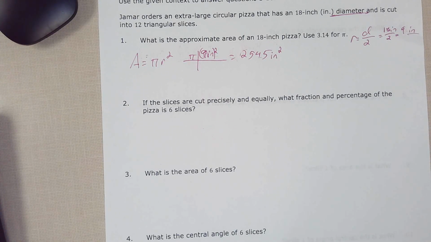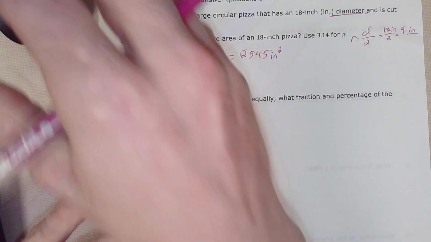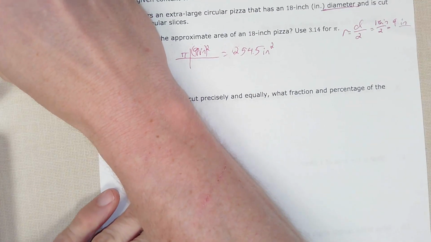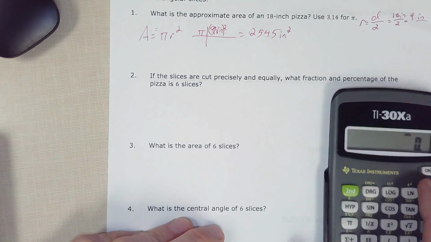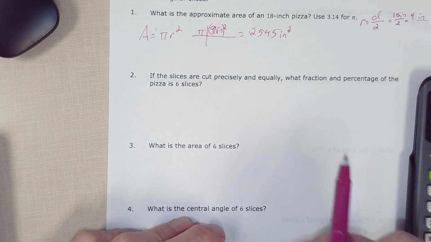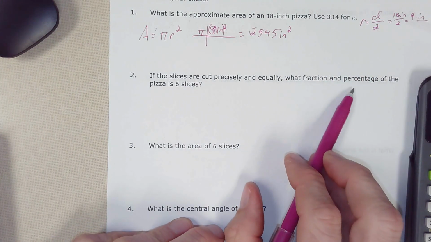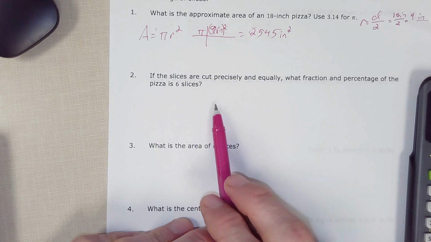So what are they trying to ask here? Precisely and equally. Alright, so if it was cut equally, what fraction and percentage of it would be 6 slices?